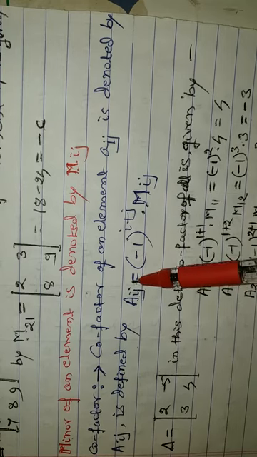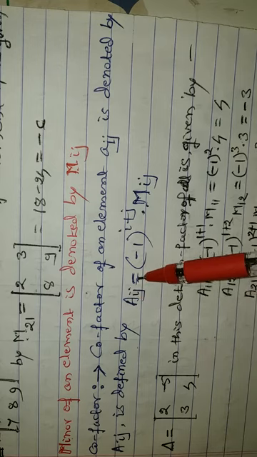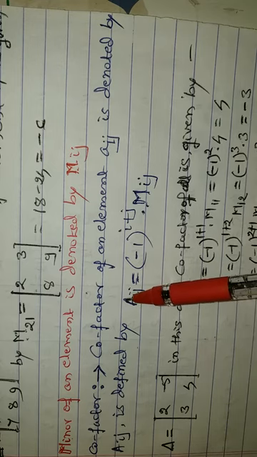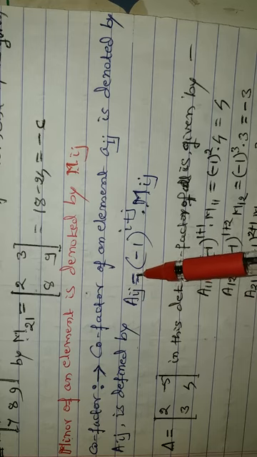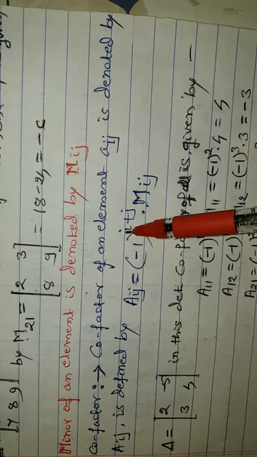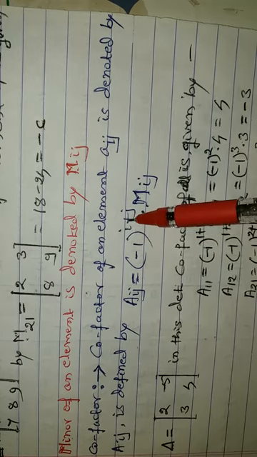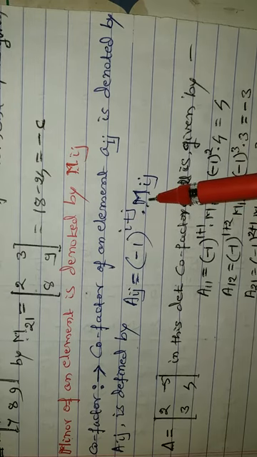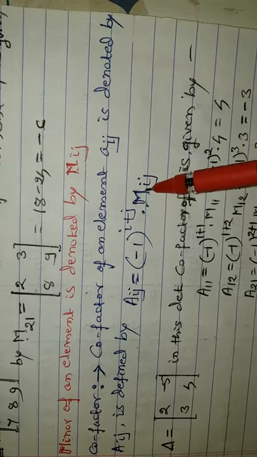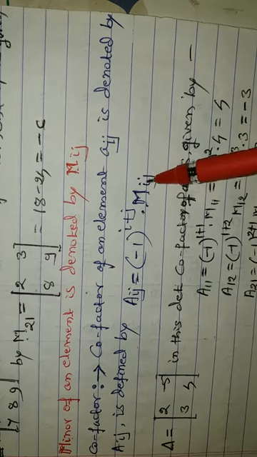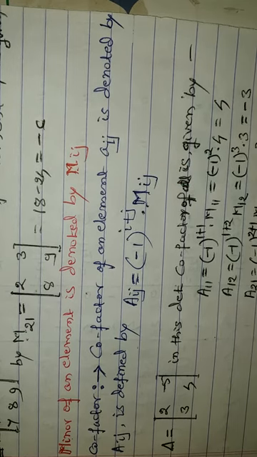How do you find the cofactor of the elements? It is denoted by capital A_ij, which equals minus 1 to the power of i plus j, into the minor of that corresponding i and j.